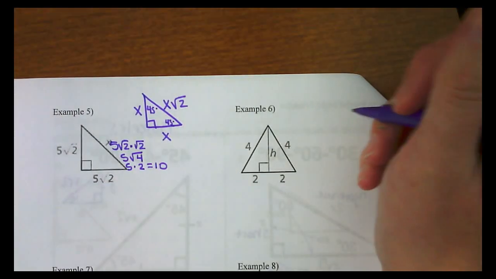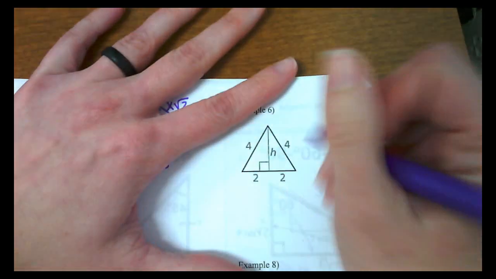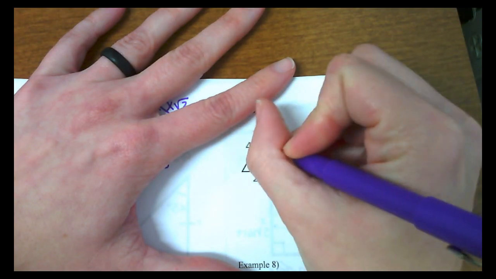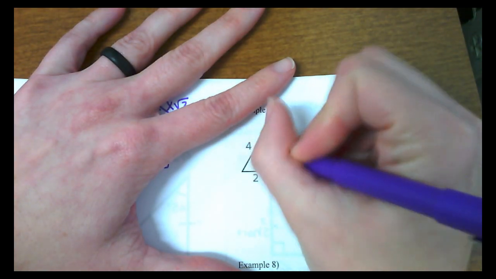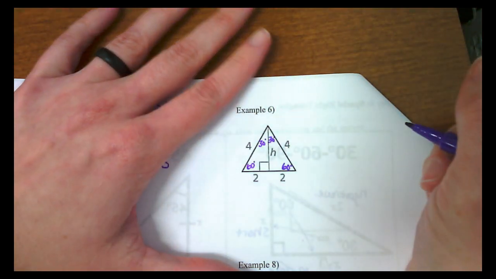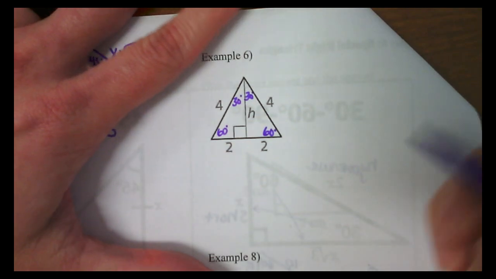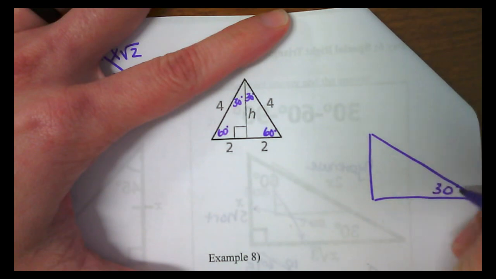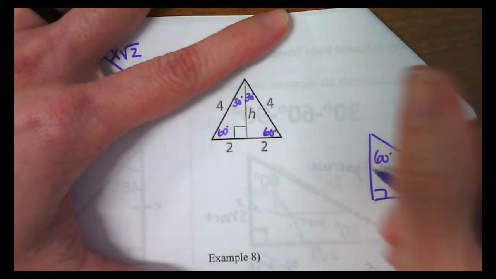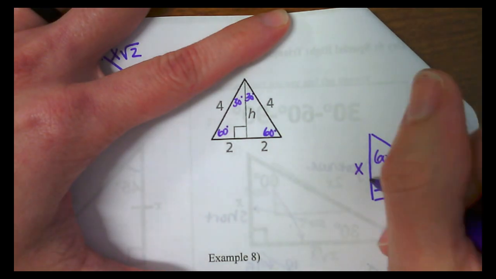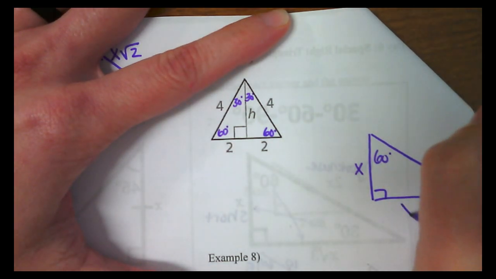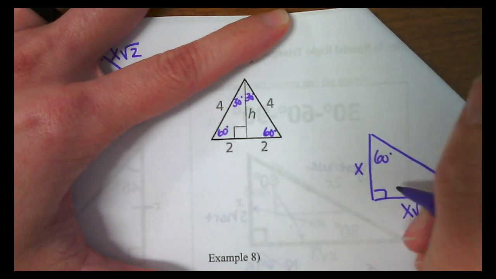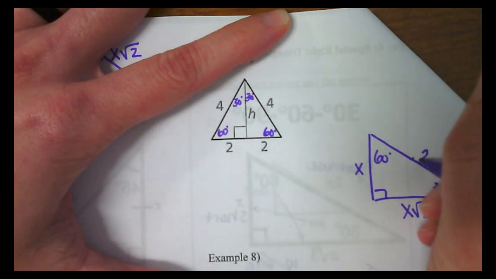Okay. This one is missing some information. We're going to put 60 degrees here, 30 degrees here, same thing on this side. Now, on the other paper, we talked about the triangle rules. Okay, this is the shortest because it's across from the 30. The side across from the 60 is whatever the shortest is times the square root of 3. And the hypotenuse is whatever the shortest is times 2.